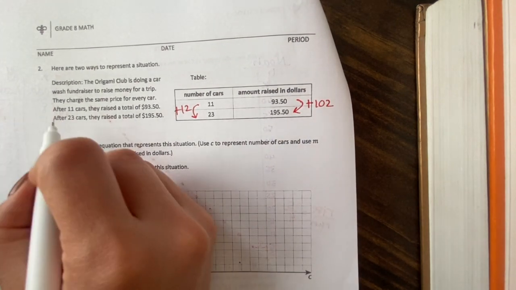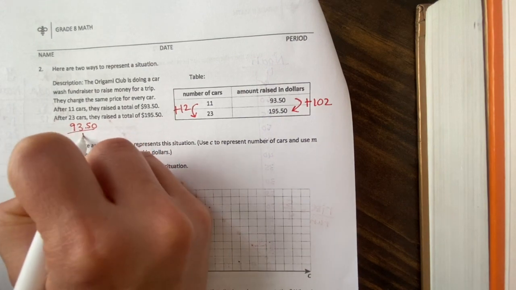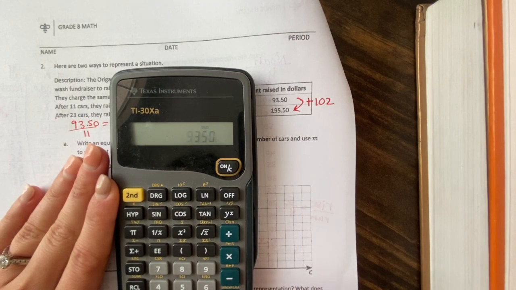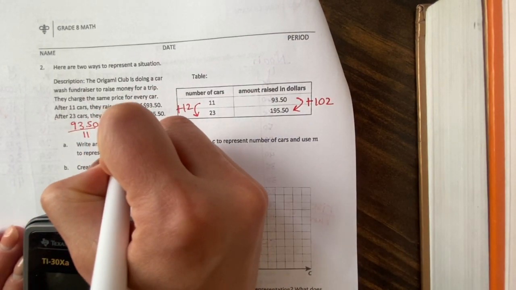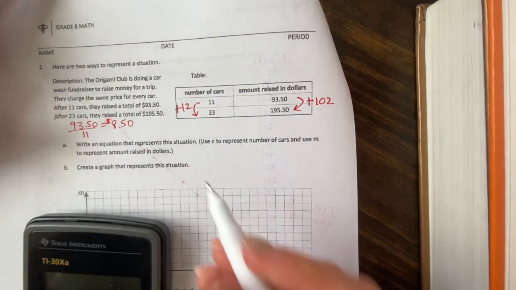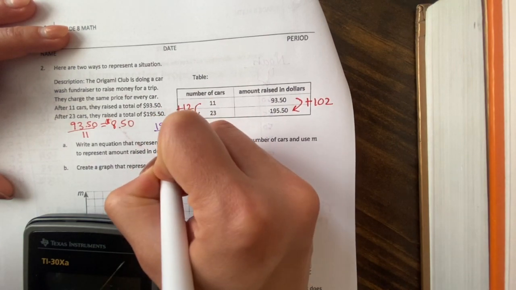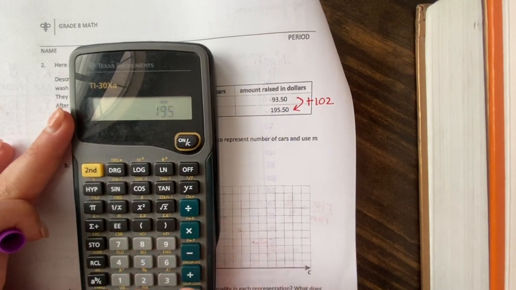So if you want to, you can divide all of that. So $93.50 divided by 11. That was 8.5. That is $8.50. Okay, let's see if it keeps going. So 195.50 divided by 23 cars.